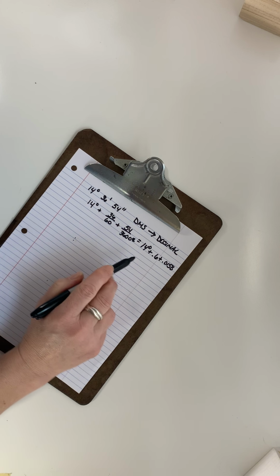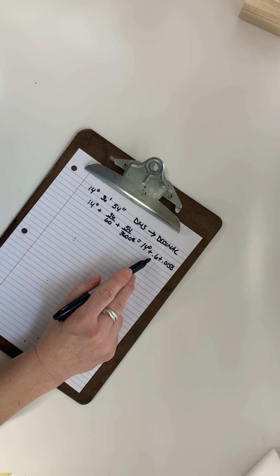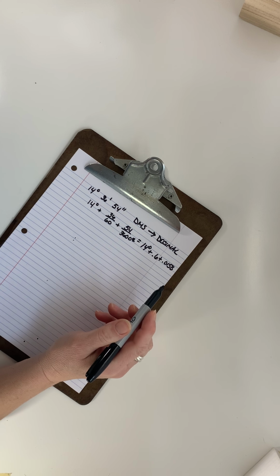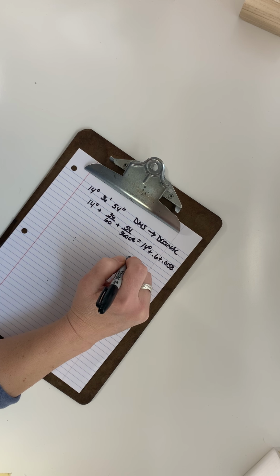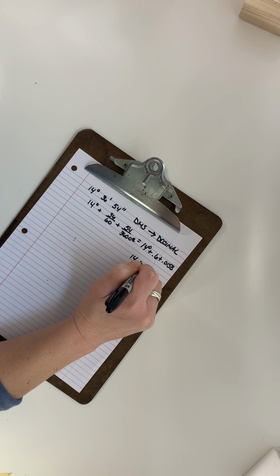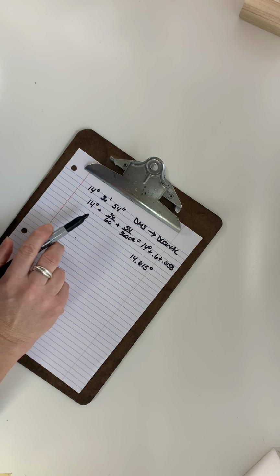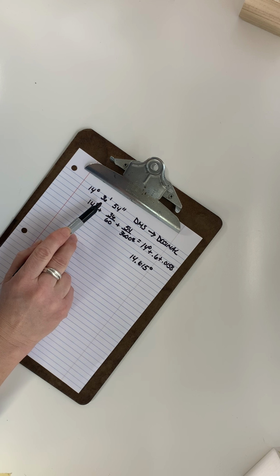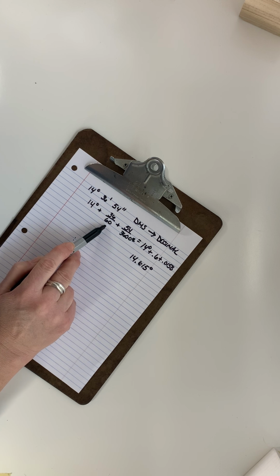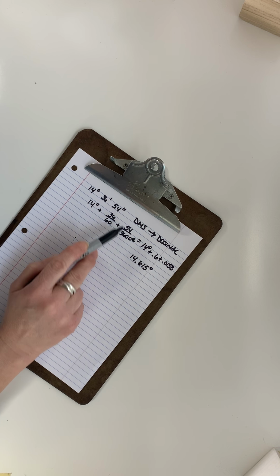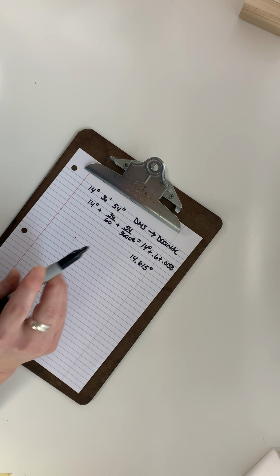So our angle, now we have to add up the 14 degrees plus the 0.6 plus the 0.0158. So our angle is actually, in decimal form, 14.615 degrees. So if you're converting degrees, you divide by 60. If you're converting minutes, you divide by 3,600.